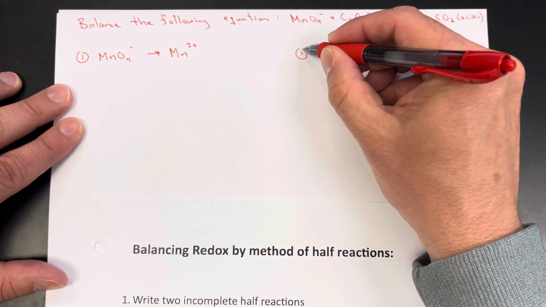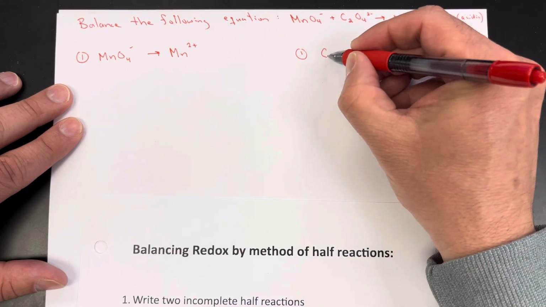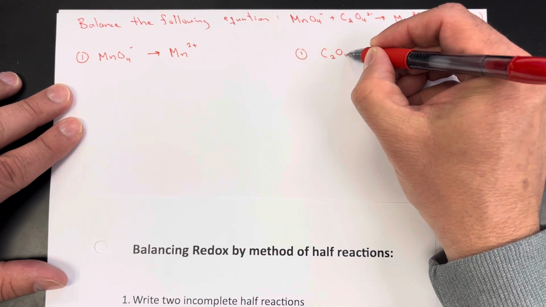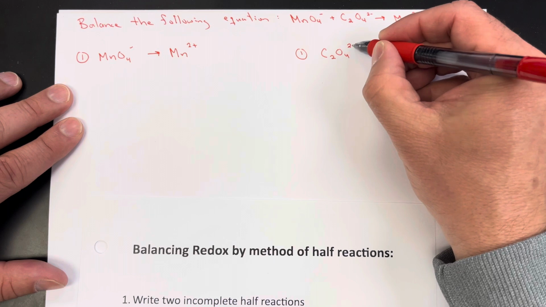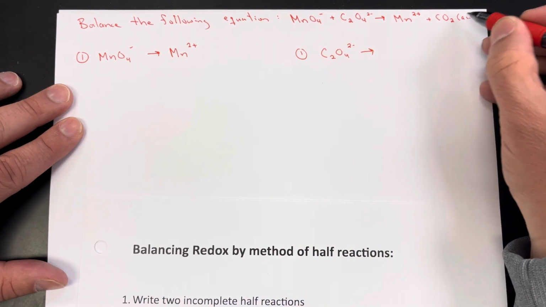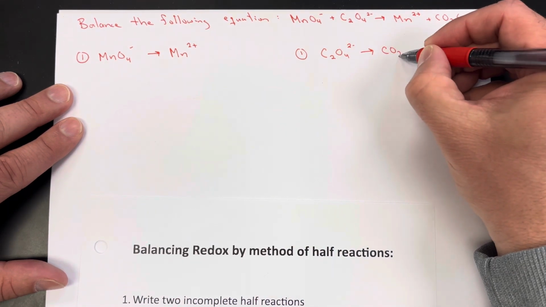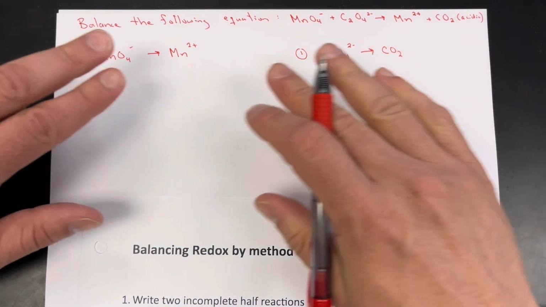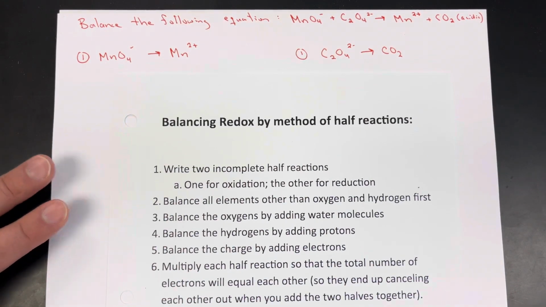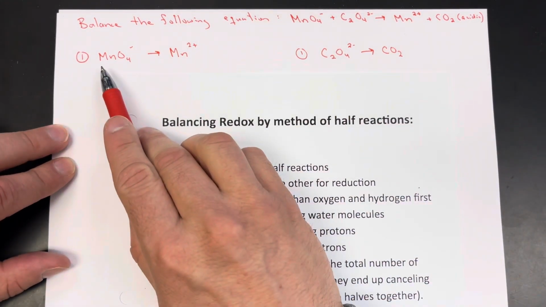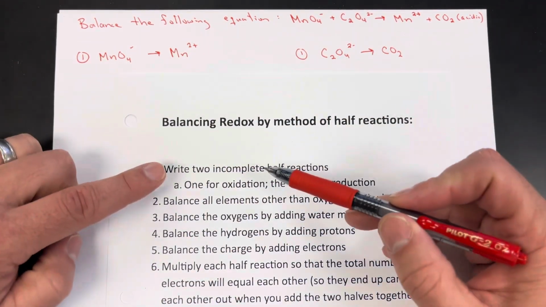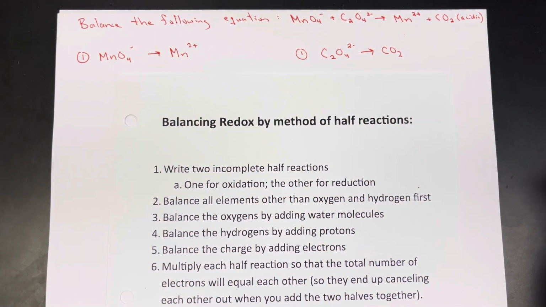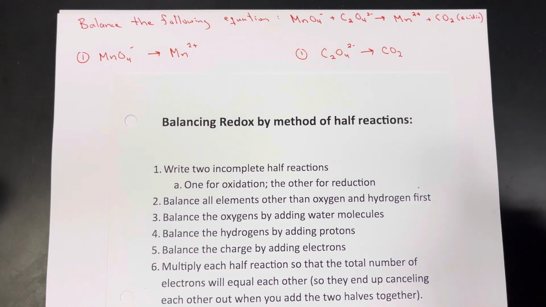And then for step 1, I'm going to do the same thing, but for carbon. And it's C2O42 minus on the left-hand side and CO2 on the right-hand side. So all I'm doing in step 1 is getting a manganese side and a carbon side so I can have 2 incomplete half reactions.